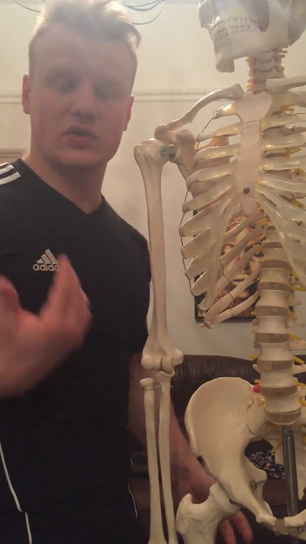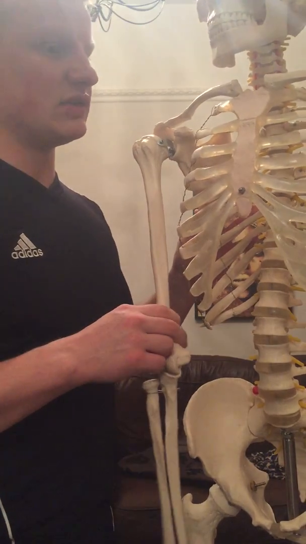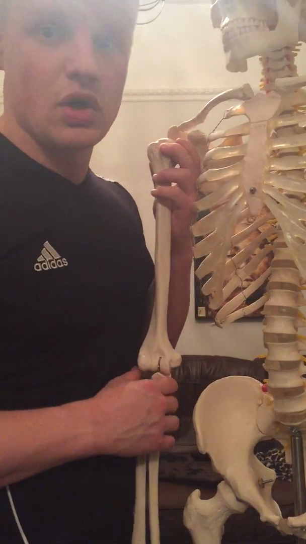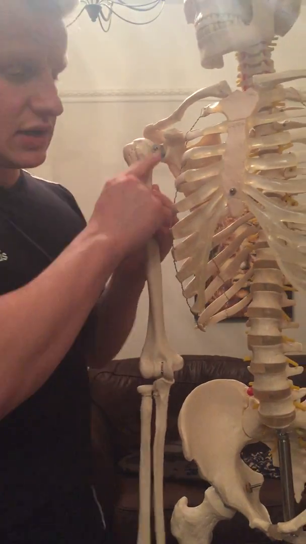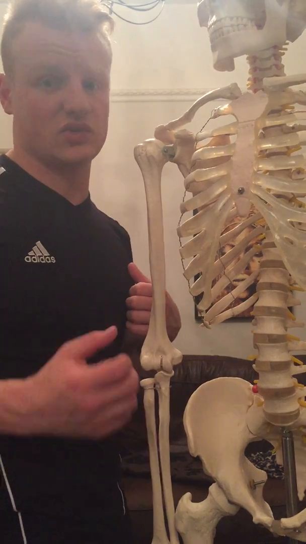Then we've got the subscapularis, which originates from the subscapular fossa and inserts to the lesser tubercle of the humerus, just here. What that does is it medially rotates the shoulder and extends the shoulder as well.